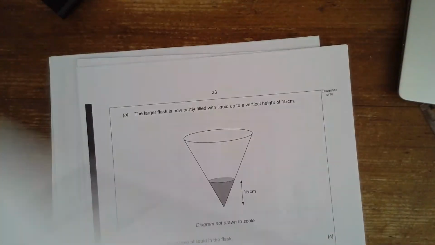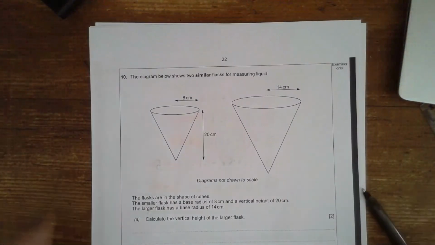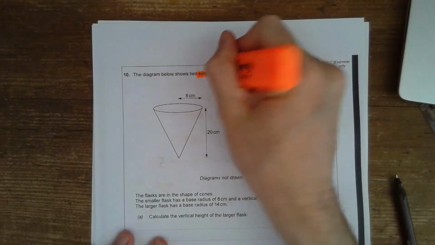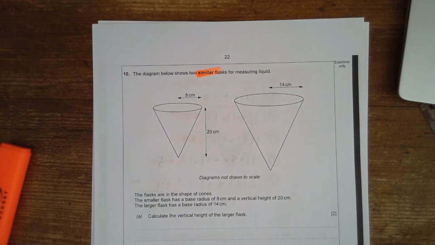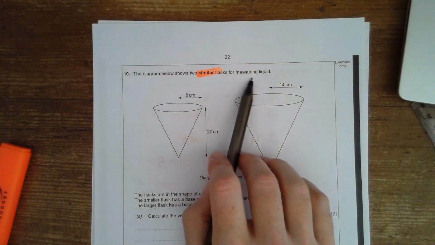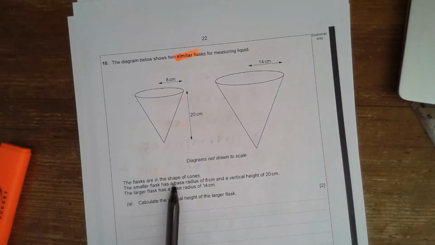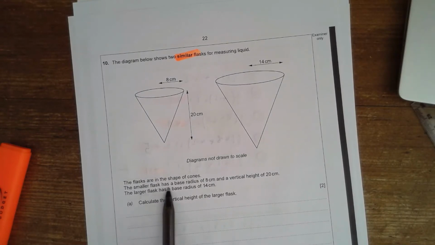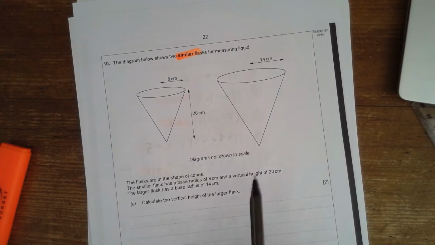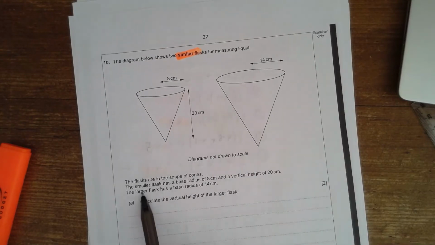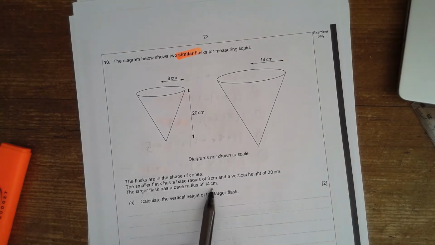Okay then, over the page. Now, a bit surprised to see this come up again because the key word we've already seen today, similar. So we're looking at using the same formula again. Let's have a quick read of the question. It says, the diagram shows 2 similar flasks for measuring liquid. The flasks are in the shape of cones. The smaller flask has a base radius of 8 and a vertical height of 20. The larger flask has a base radius of 14. Calculate the vertical height of the larger flask.